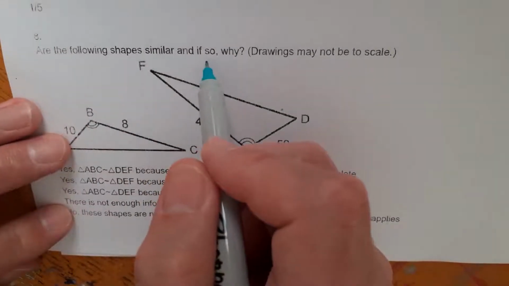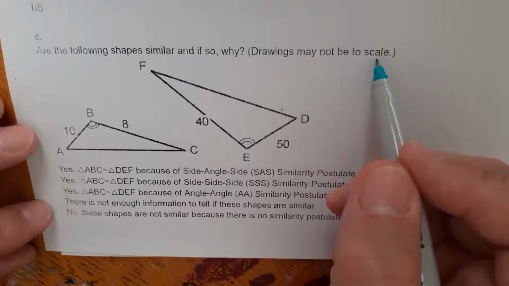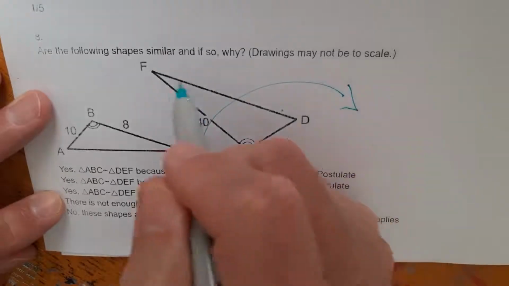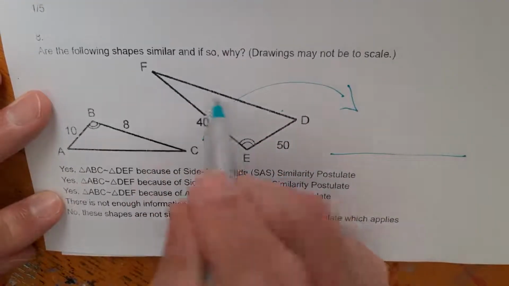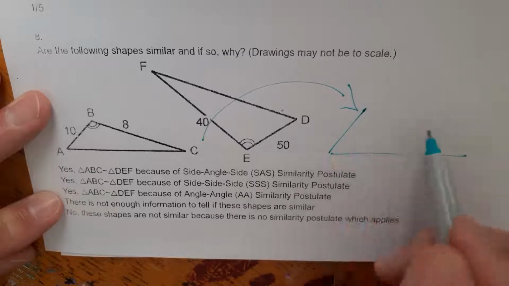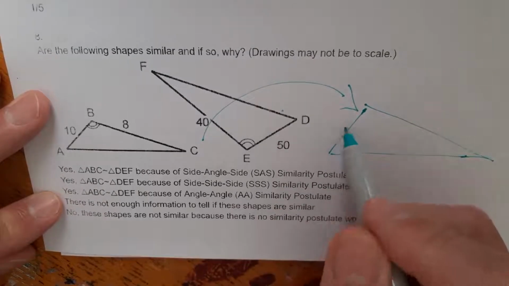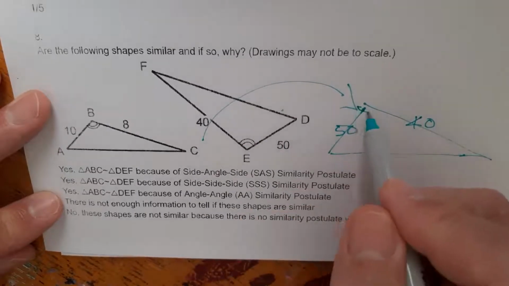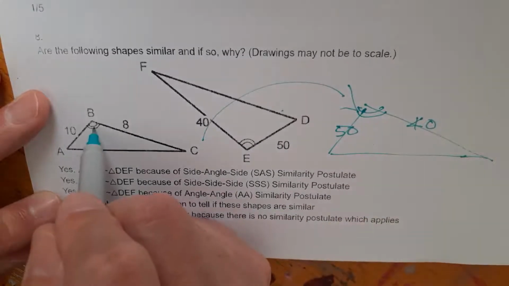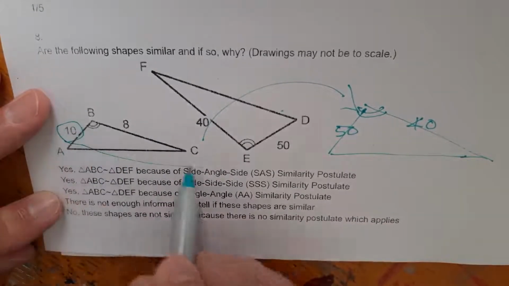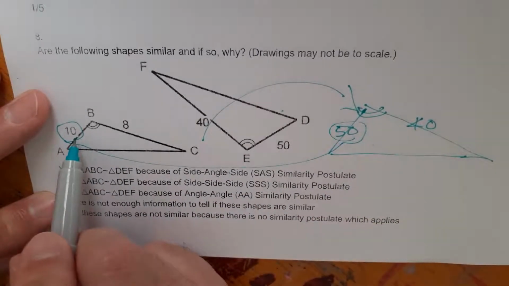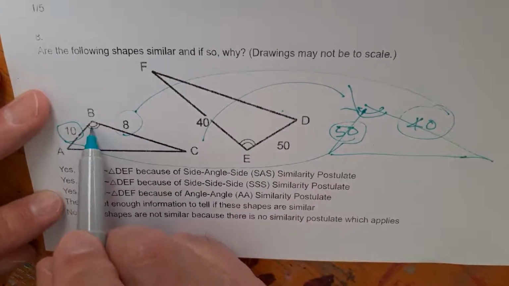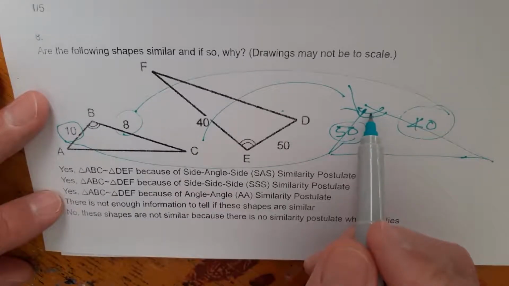Are the following shapes similar? If so, why? Drawings may not be to scale. So let's trace it through. Let's rotate this thing again. Let's put this hypotenuse down here, which is the longer side. I see it more like this and this. That would leave the 50 here, the 40 here, and the angle between it is a double tick mark, which matches with this. So the 10 and the 50 are corresponding, same location on different shapes. The 8 and the 40 line up, and the angle between them, called the included angle, is equal to the included angle. That's good, check.